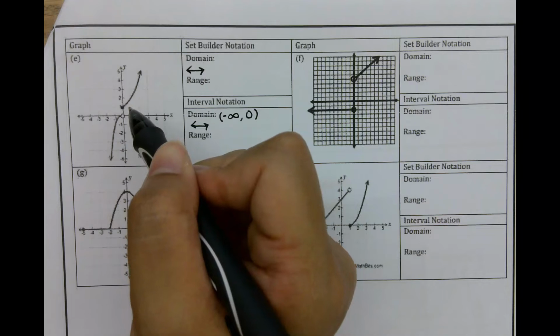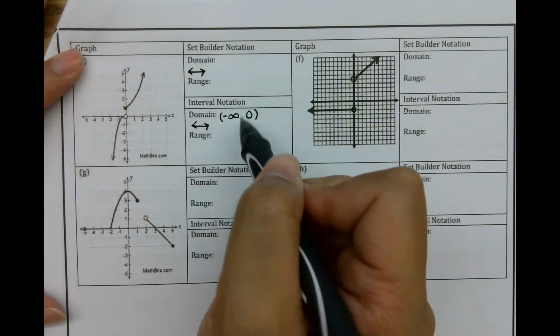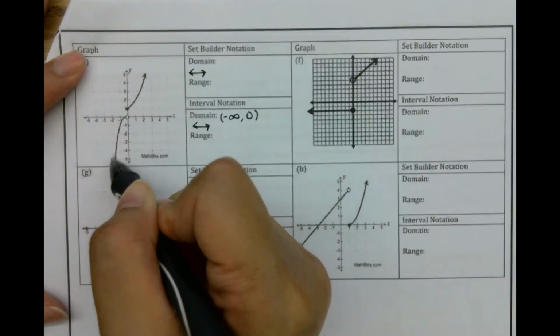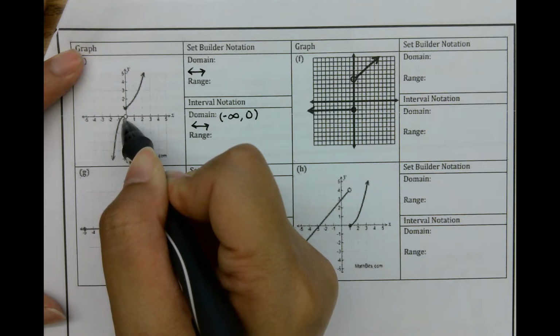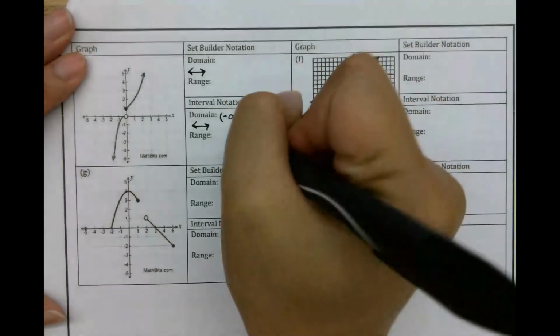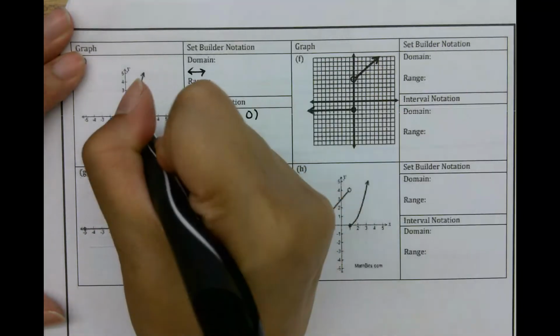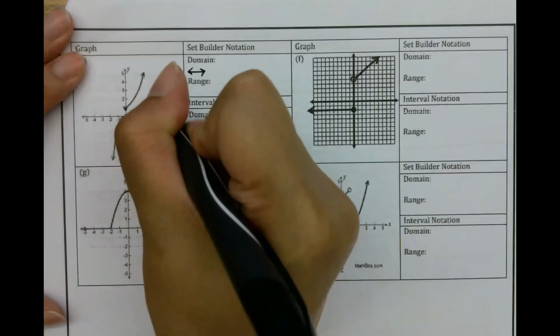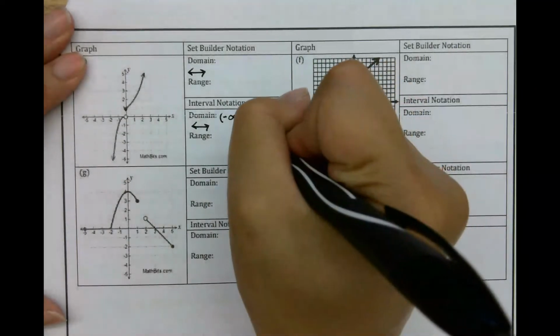sorry, cancel that. Sorry, domain is left and right. This answer is still correct. But here we're walking to the left forever, and then we stop here at 0. Okay? Then, if we continue here, we're still at 0. But this time 0 is included. And then we're walking right forever towards positive infinity. So we would write that.